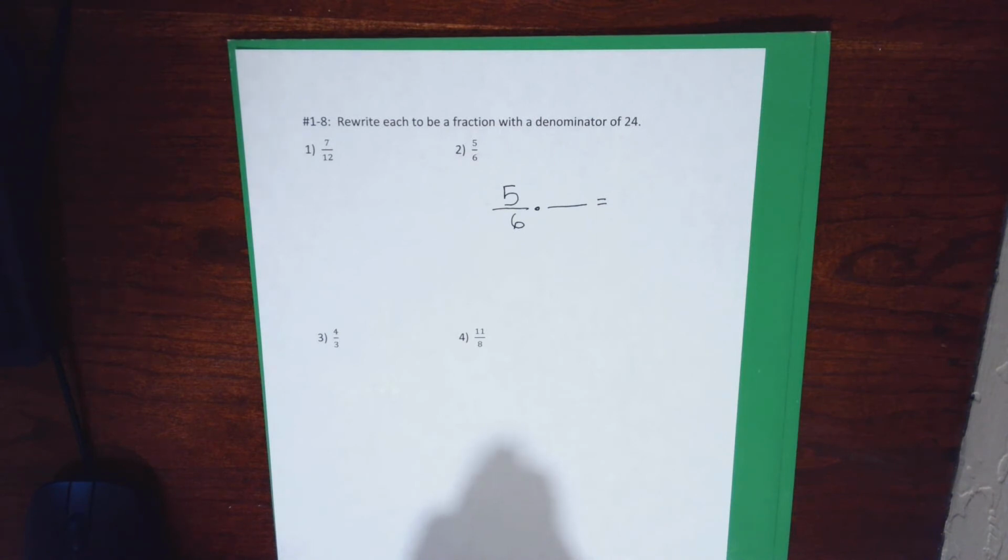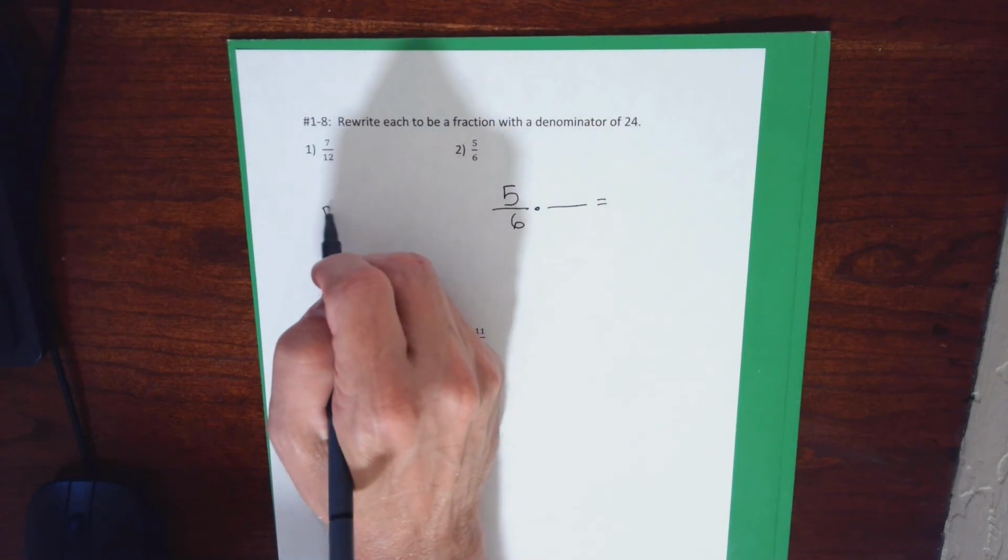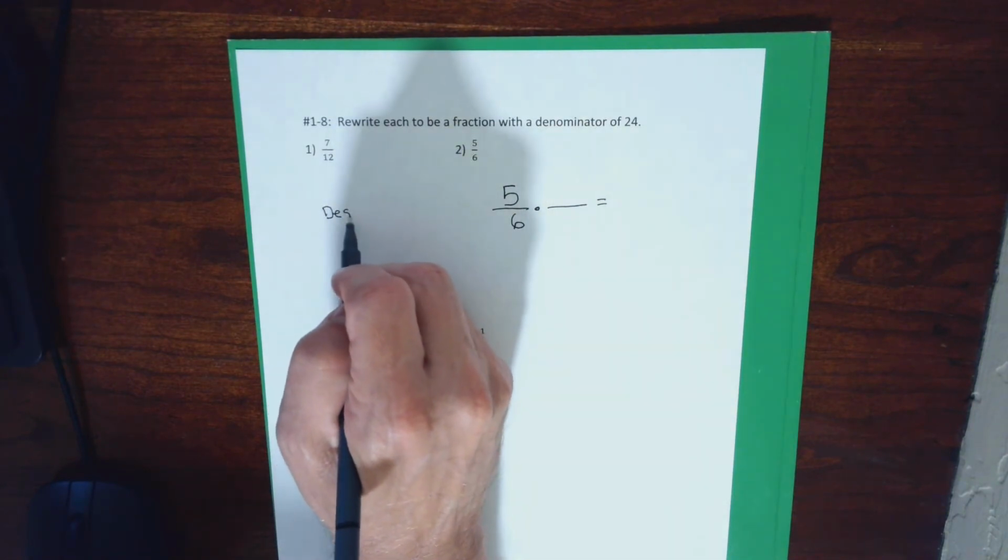If it's not obvious how to make 5/6 into a fraction that has 24 in the denominator, what I'm going to do is I'm going to multiply by a fraction that's equivalent to 1.